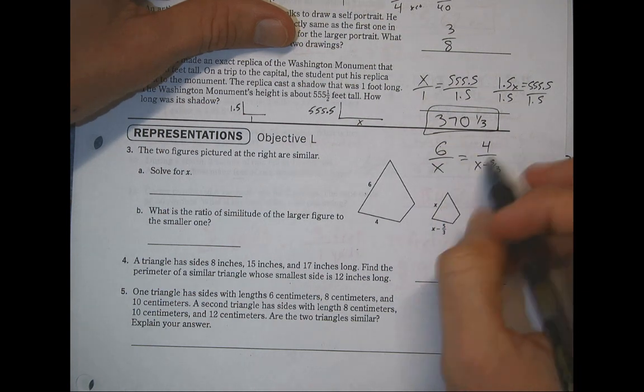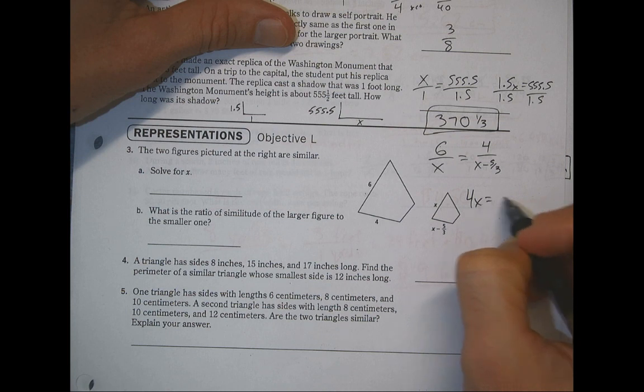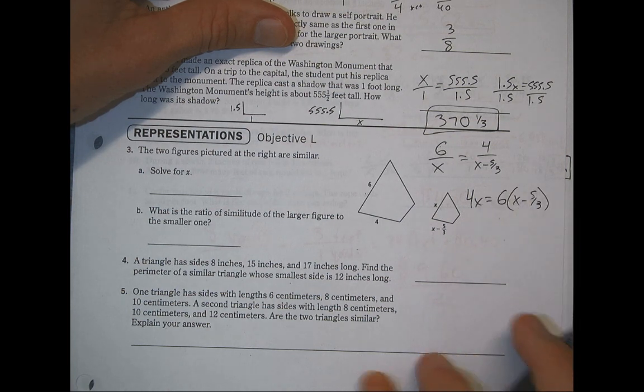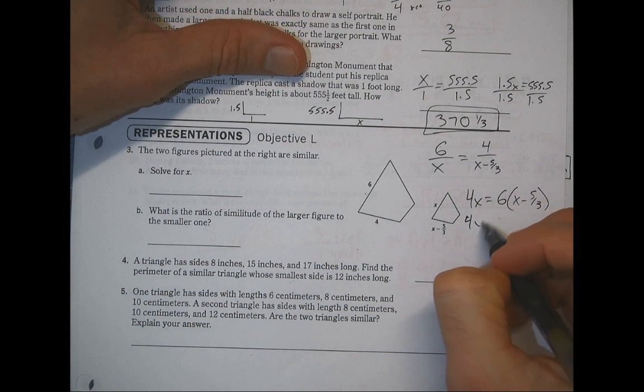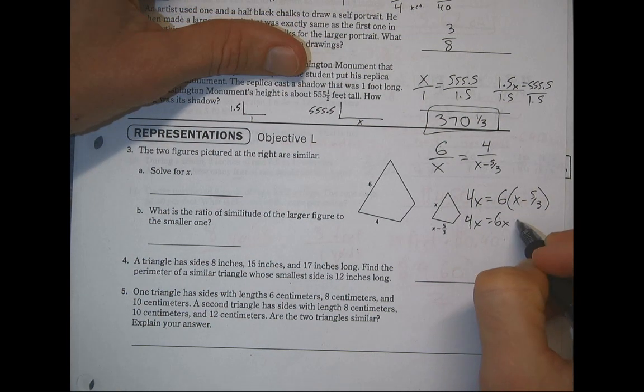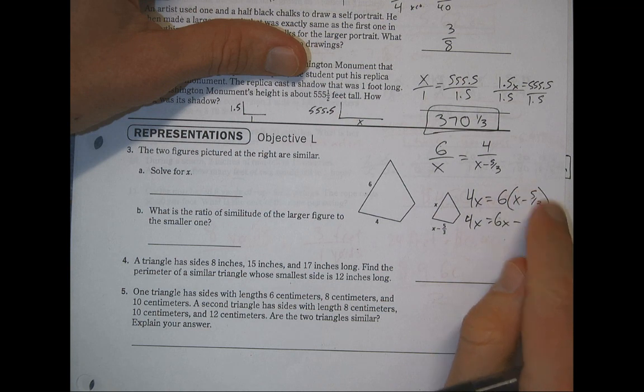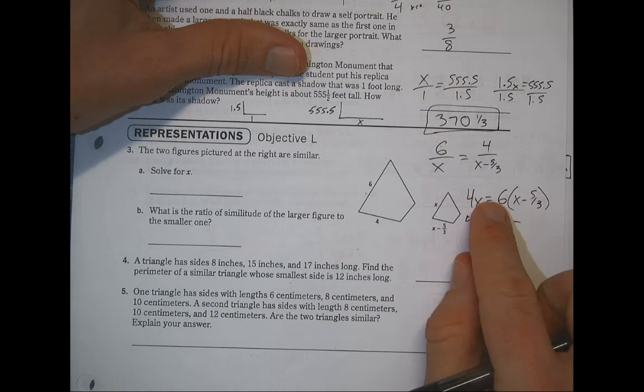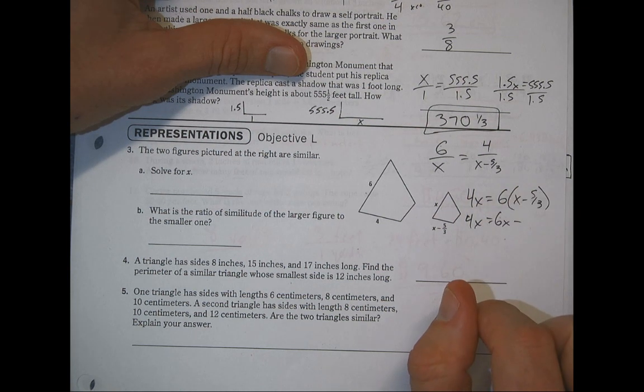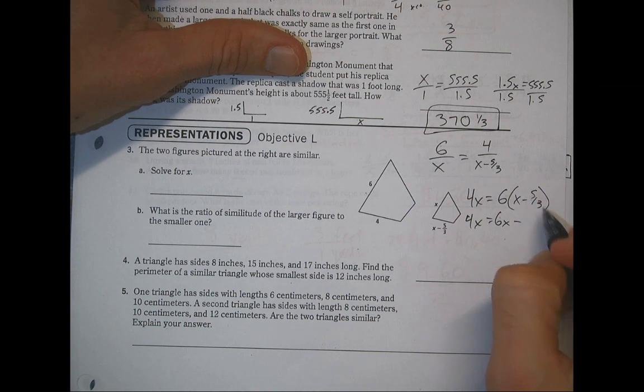Cross multiplying, 4x equals 6 times x minus 5/3. So I'm going to get 6x. And now you can use your calculator, use the fraction. I know 6 times 5 is 30, and then minus 3, divided by 3 is 10.